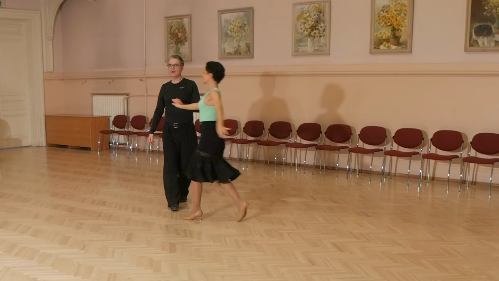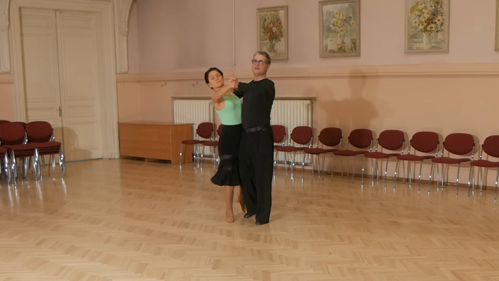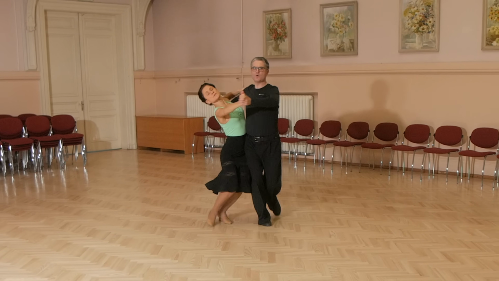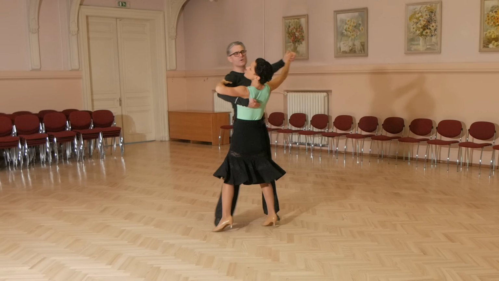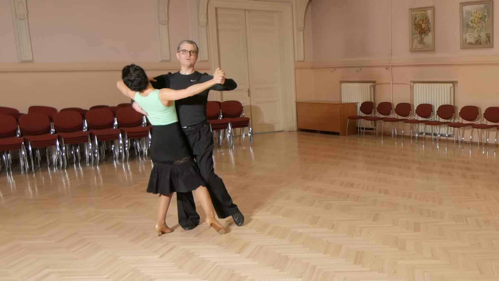Let's look again. Man starts with right foot from promenade position. He goes forward in promenade, forward, to side, back in CBMP and to side.